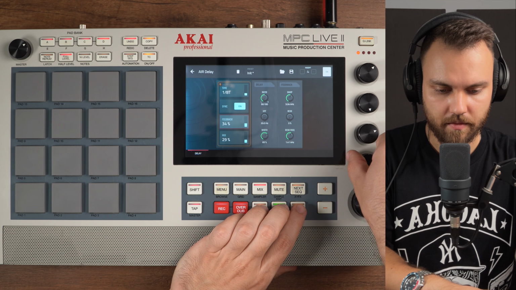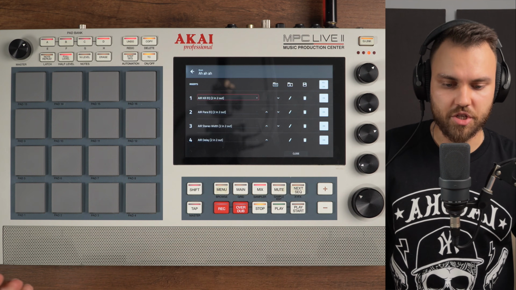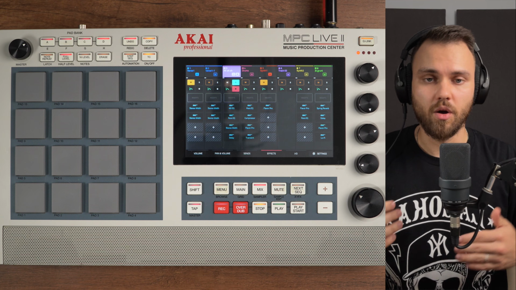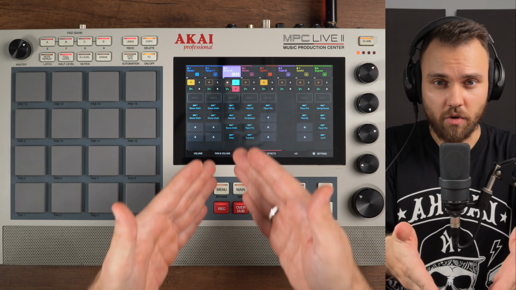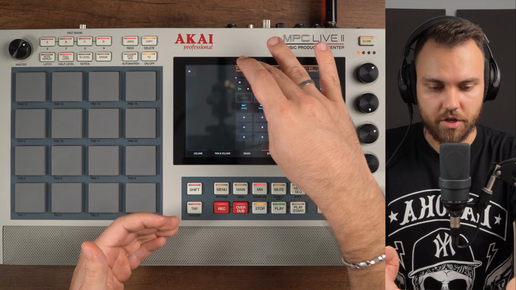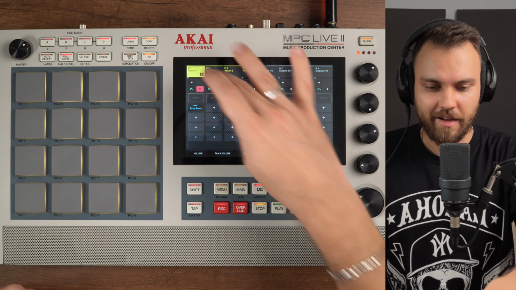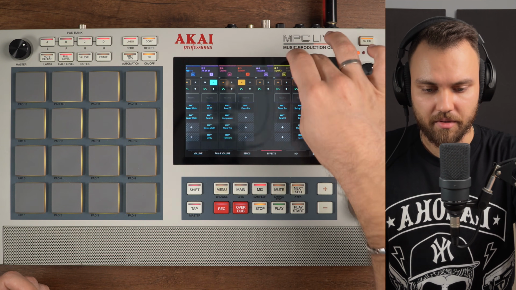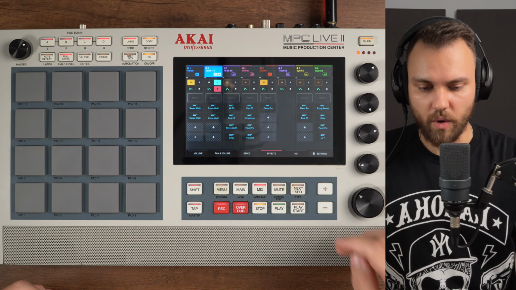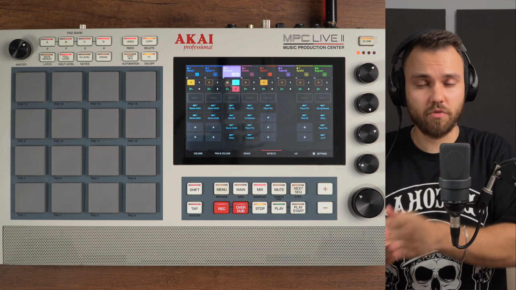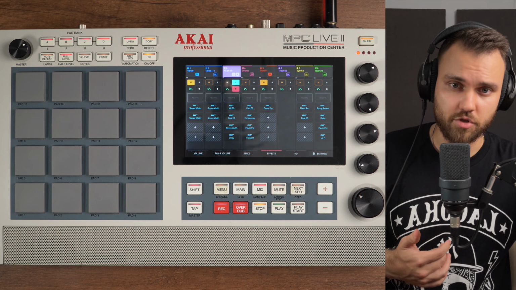if I need it. And there is a big question whether I should use the delay or reverb on the track itself, or whether I should use them on a, not a submix, but on a return track. And the answer is simple. You can try both ways. You can try using it on the track and on the return track as well.